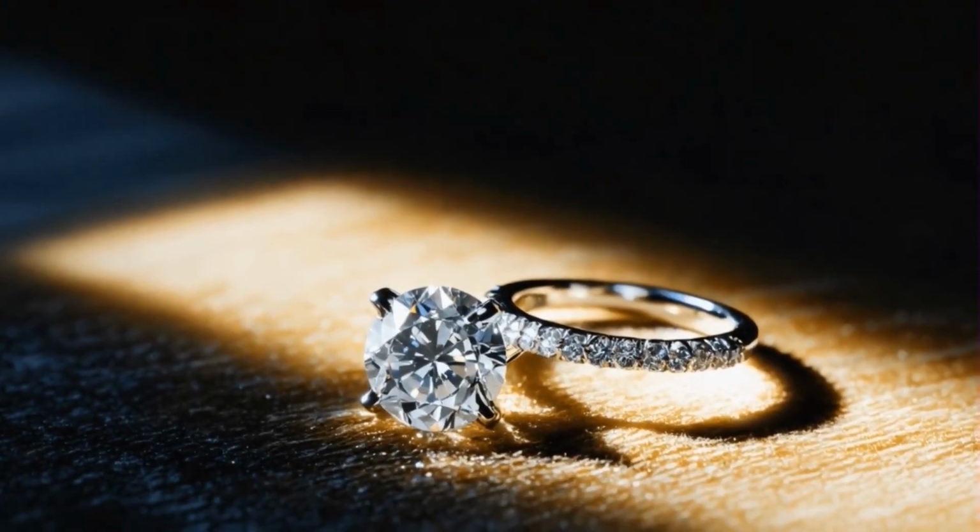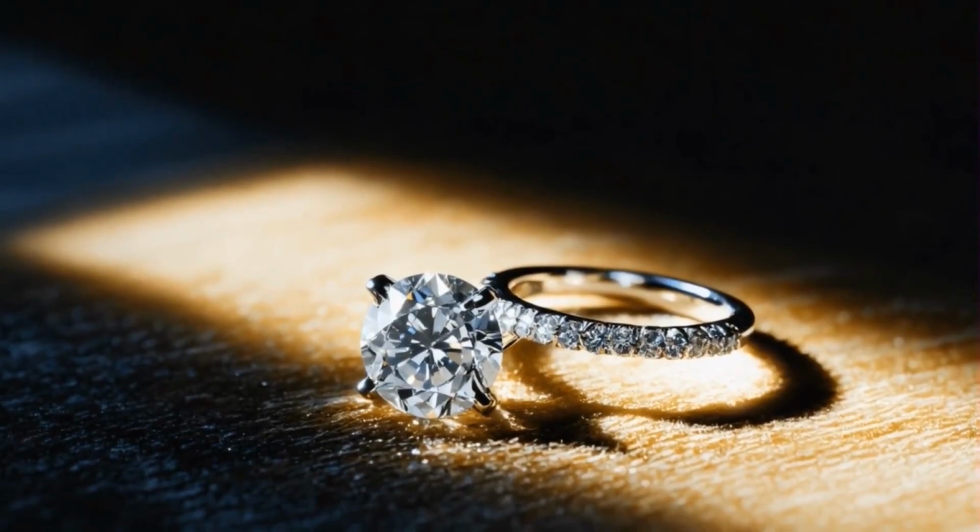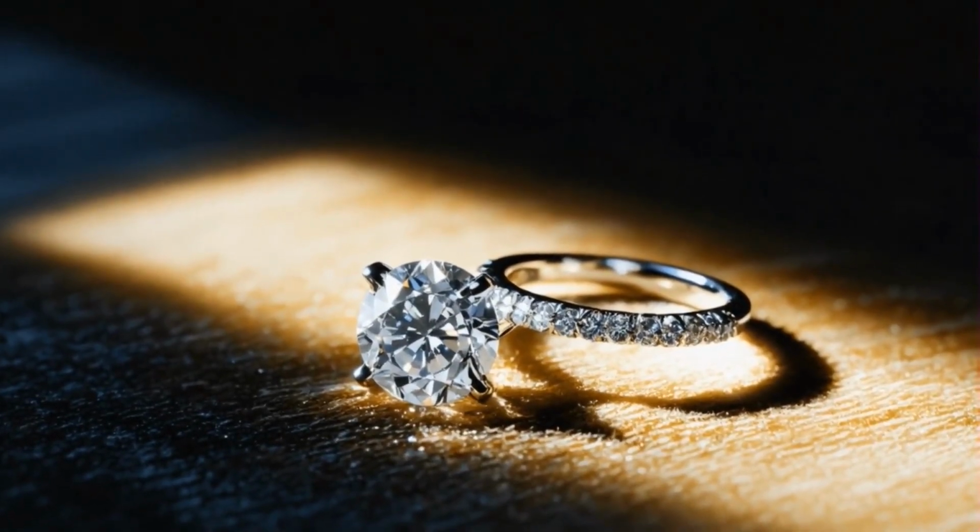For instance, selling a crystal ring as a diamond is a clear example of fraudulent misrepresentation. To prove fraudulent misrepresentation, several key elements must be demonstrated. These include a material representation that is false, knowledge of its falsehood or reckless disregard for the truth, intent to induce reliance, actual reliance by the other party, and resulting damages.